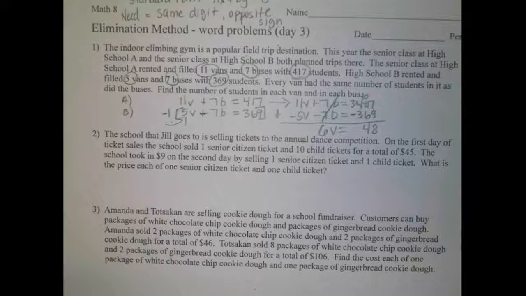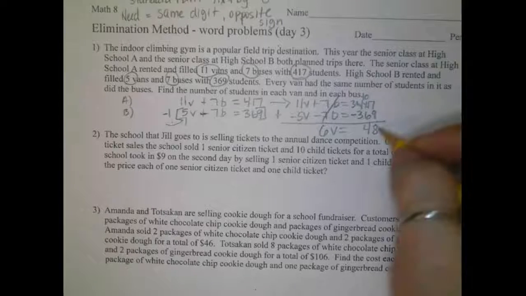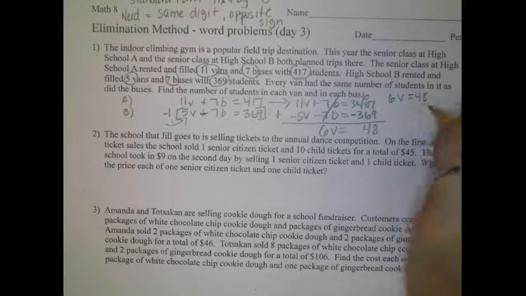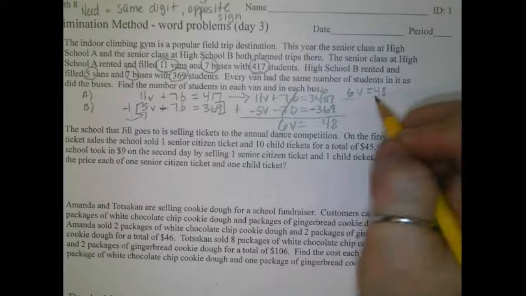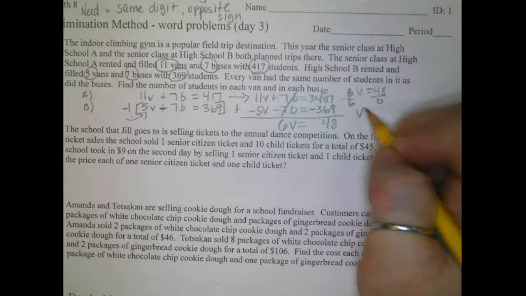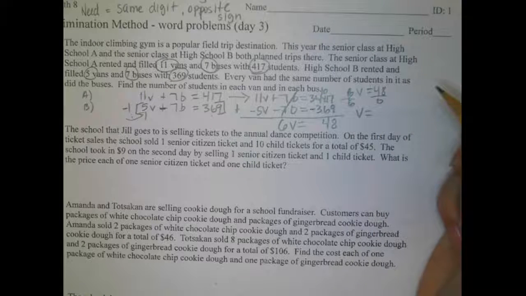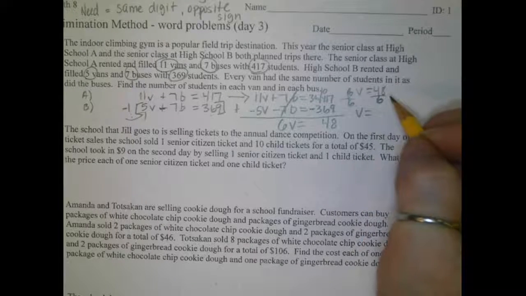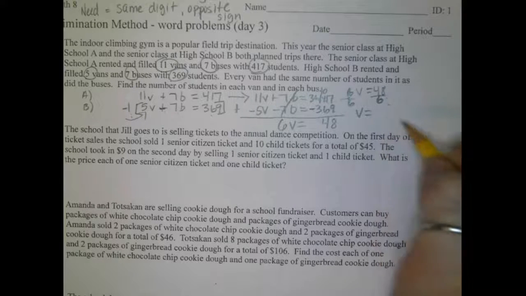Not a whole lot of room, right? But we're going to make this work. So I'm going to take this up here. 6V equals 48. How do I solve this problem now? I need to use my inverse operation of division. Divide both sides by 6. So what is V equal to? What's 48 divided by 6?